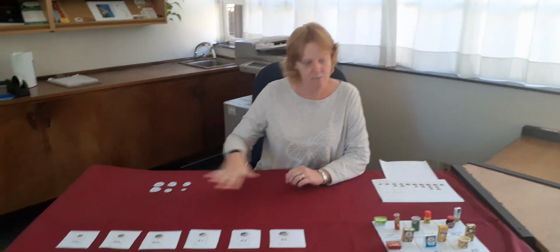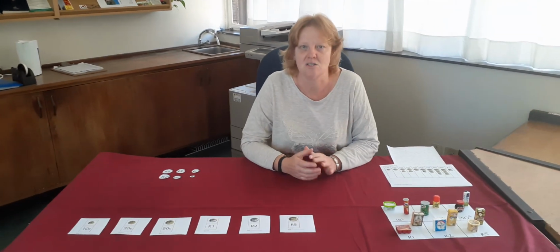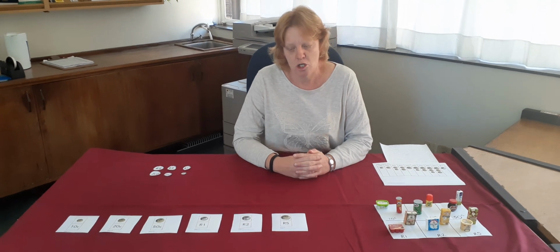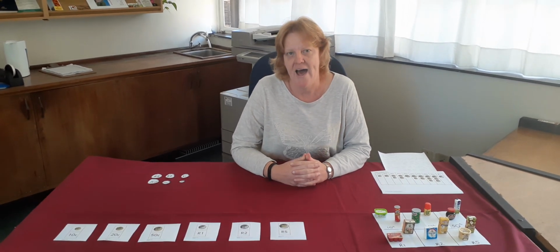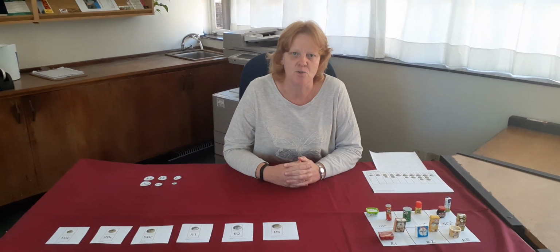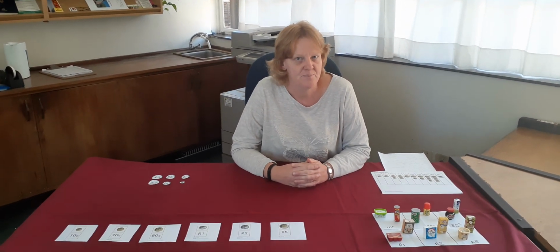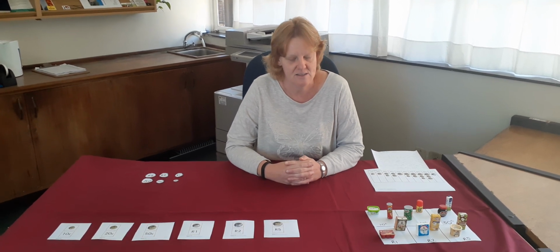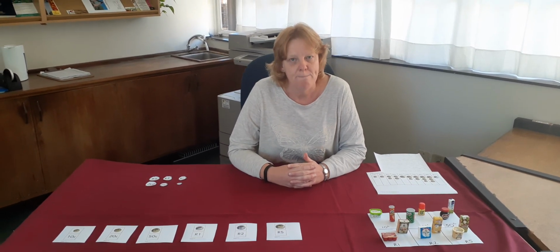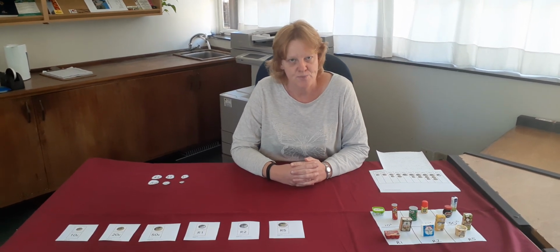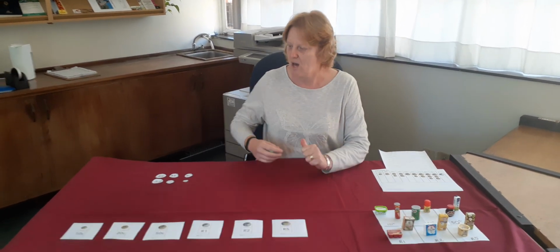Today, if you can see what's on my table in front of me, we are going to do some money. We're going to look at the different types of money and do some calculations. Now, who can tell me what money we use here in South Africa? Yes, that's right. We use rands and cents. Today, we're going to look mainly at our coins, and then next week, we'll look at our notes. So let's start with our coins.